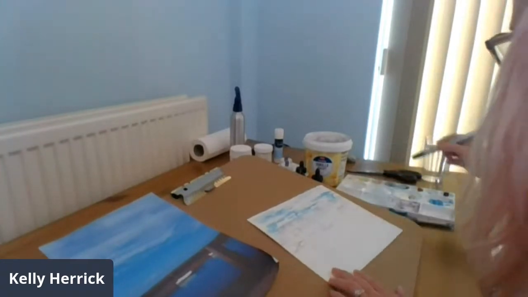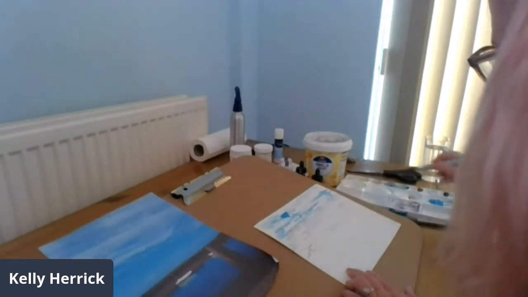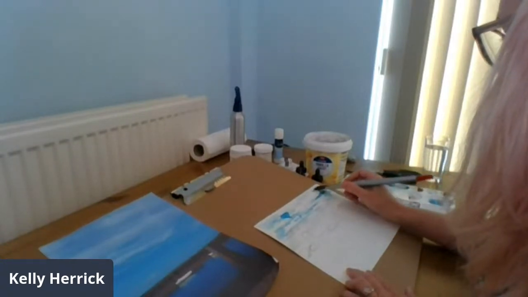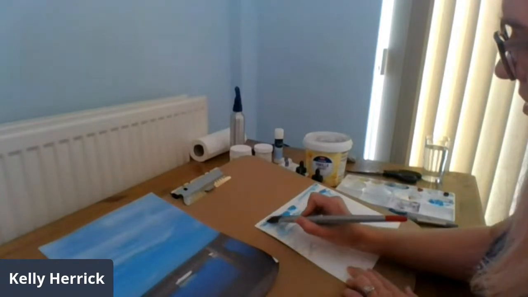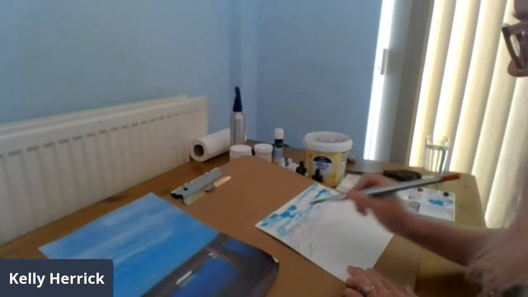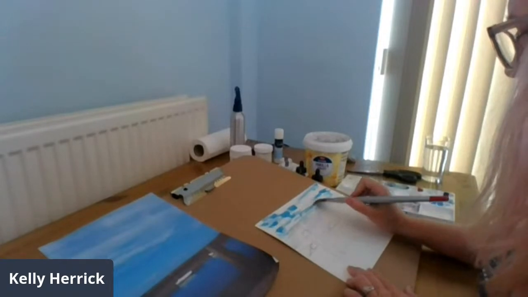Yeah. I'm going to add some more colour in because we all know that watercolour dries way, way lighter than you think it's going to. So it's nice just to drop in the colour and see what happens. Let it run and do its thing.